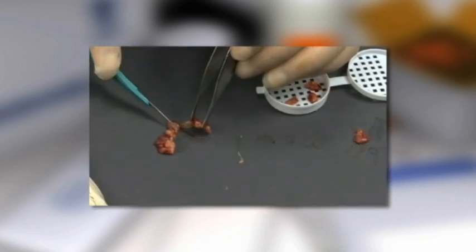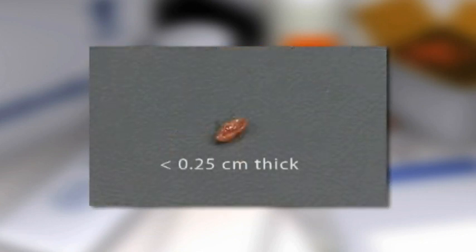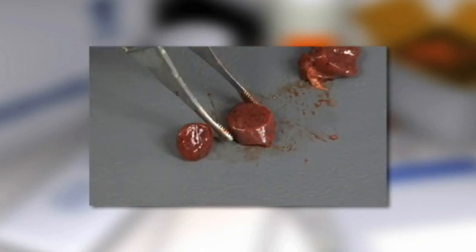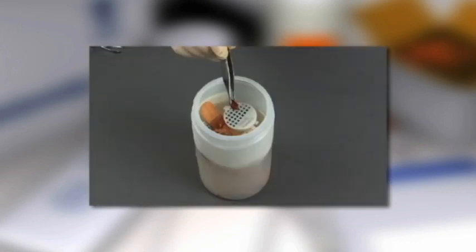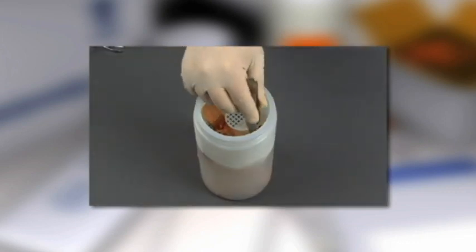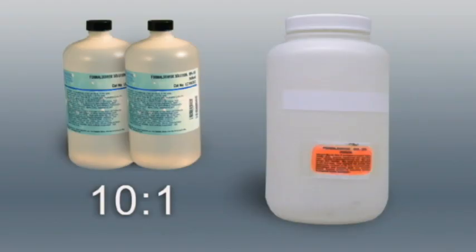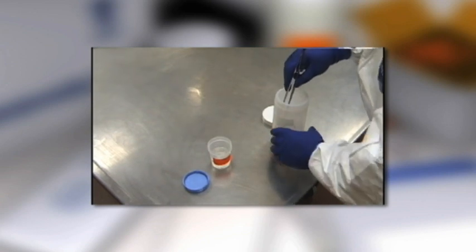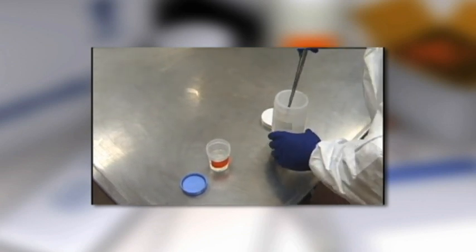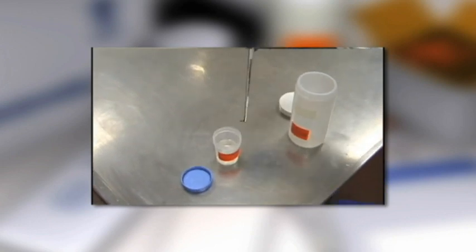Preparing formalin-fixed samples. Tissue samples destined for histopathology should be trimmed to no more than 0.25 centimeters thick. Place the tissues into a large jar filled with 10% formalin. Use a 10-to-1 ratio of formalin to tissue volume to fix the tissues. After 24 hours, the samples will be fully fixed and can be moved to smaller leak-proof containers for shipping.